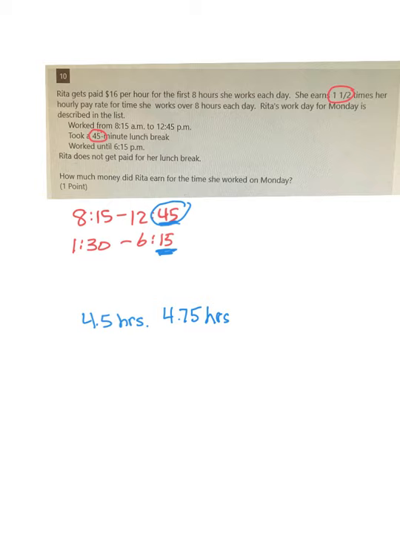So now we can start talking about how much money she made. Well, she makes $16 for the first 8 hours. So let's figure out how many hours she actually worked. 4.5 from her morning shift plus 4 3/4 for the afternoon shift together is 9 hours and another quarter hour. So 9.25 hours is her total.